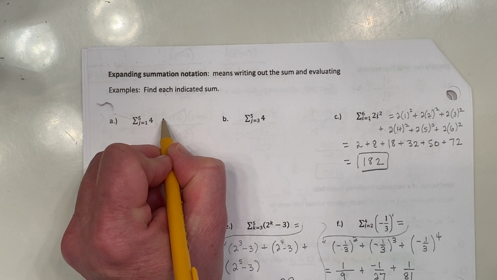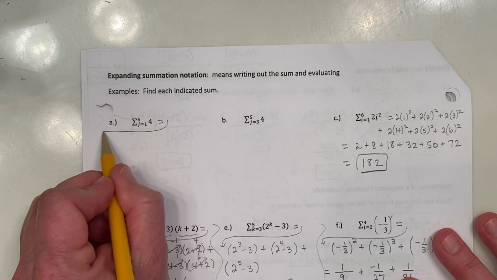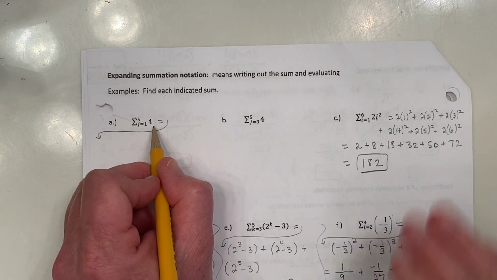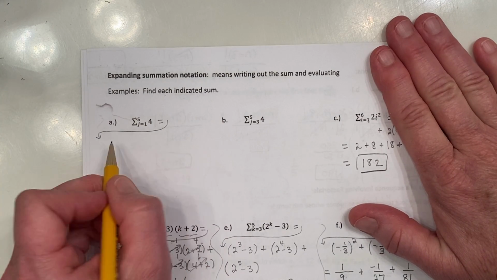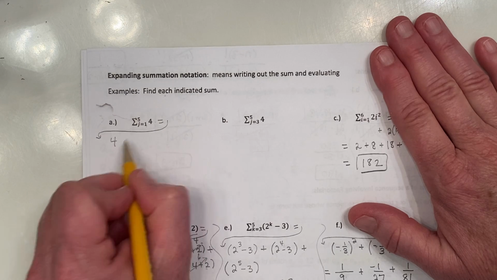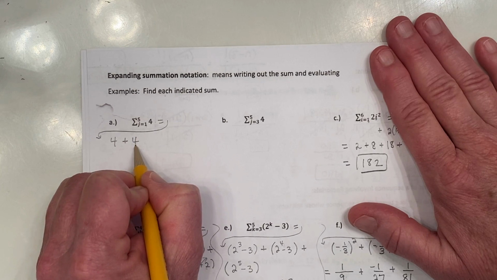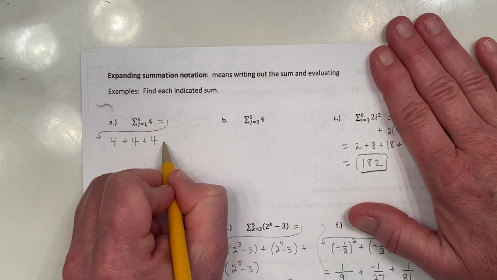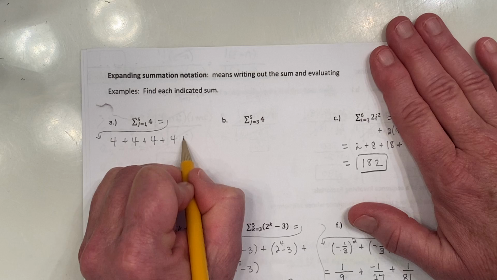Okay, what this means when you expand is that you don't have any place to plug in the integers from 1 to 5 because there is no J here. So when J is 1, I just still have 4. When J is 2, there's no place to plug in 2, I have another 4. When J is 3, that means just add a third 4. So there's 5 4s that you're adding.